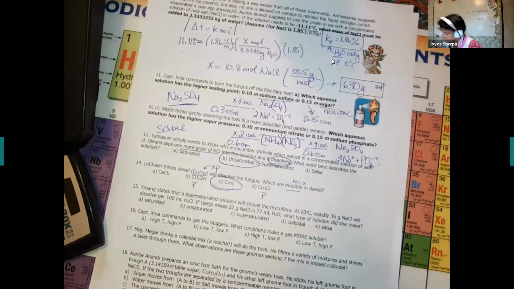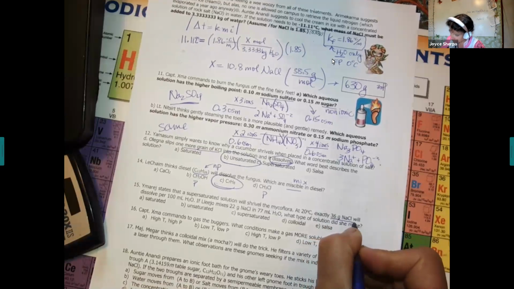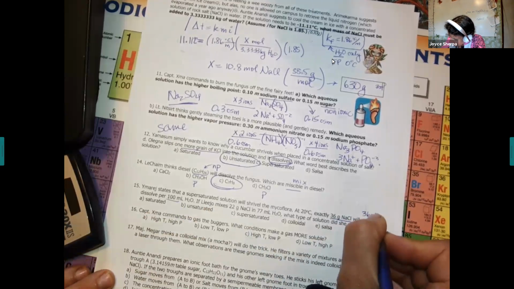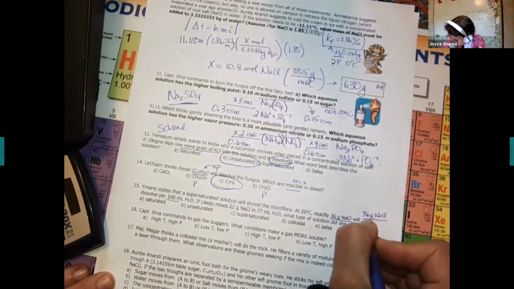Let's see the next one. It tells us 36 grams in 100 milliliters. So whatever the number is that it gives you, so we have 36 grams. This is our saturation point.